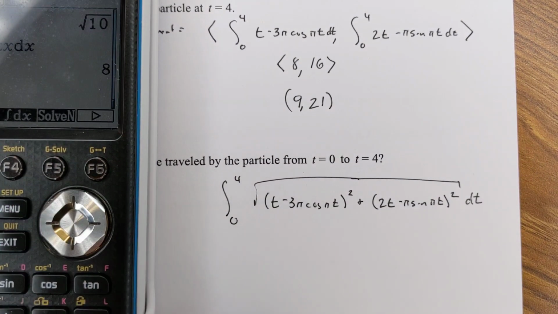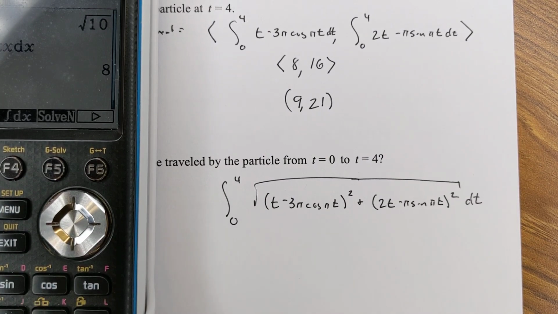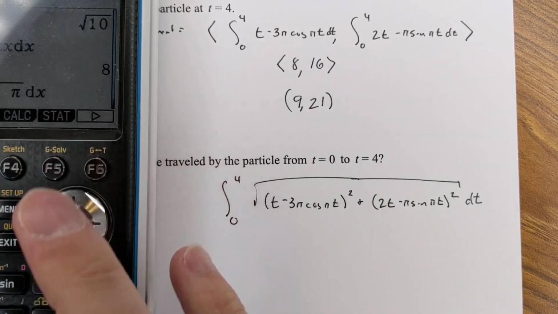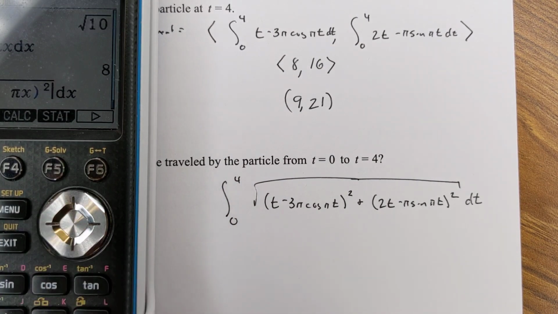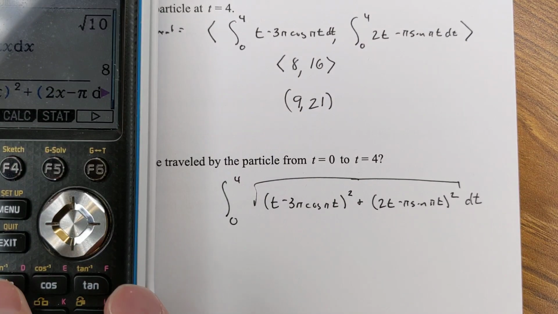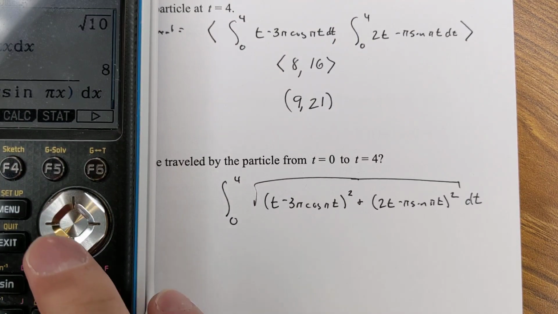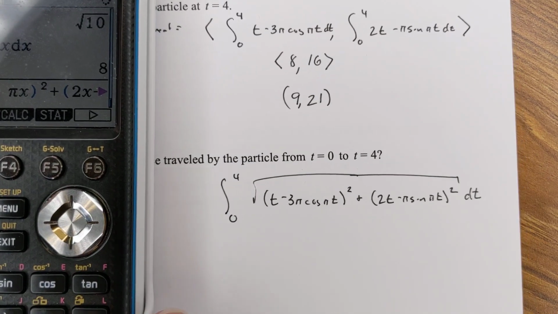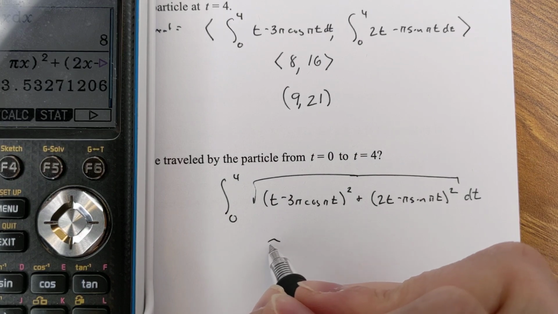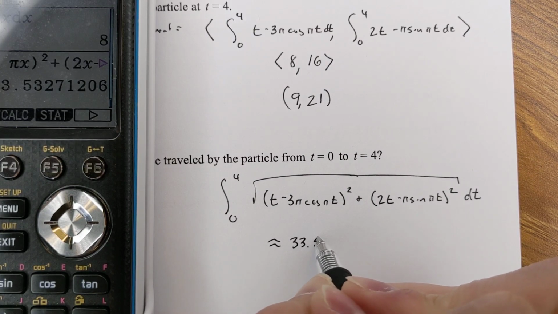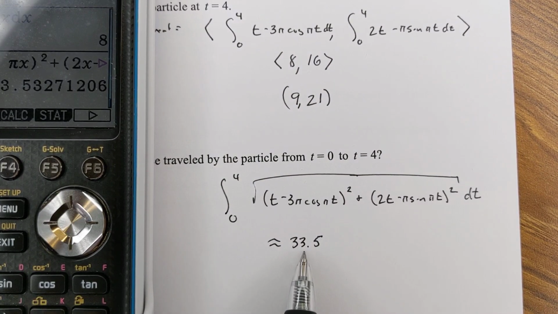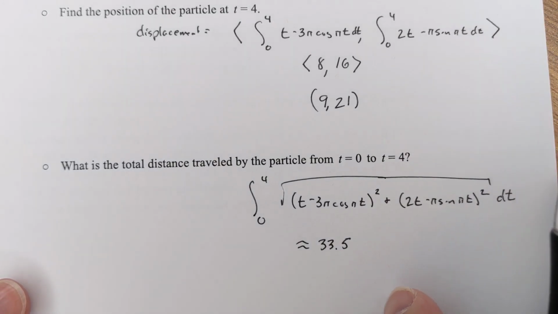So the integral of the square root of the quantity x minus 3 pi cosine pi x, quantity squared plus quantity 2x minus pi sine pi x, quantity squared from 0 to 4. So this comes out to be about 33.5. So that's where it ends up, but the distance it travels is that because it takes a lovely curvy path.